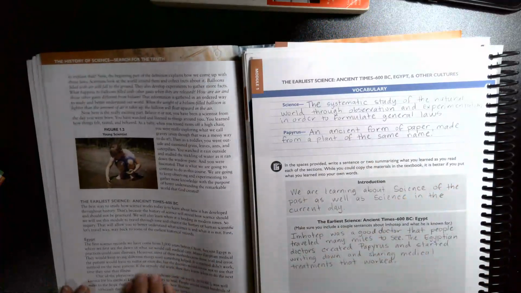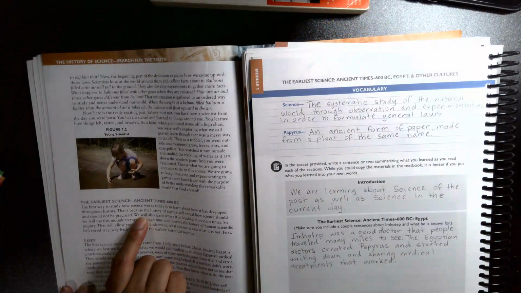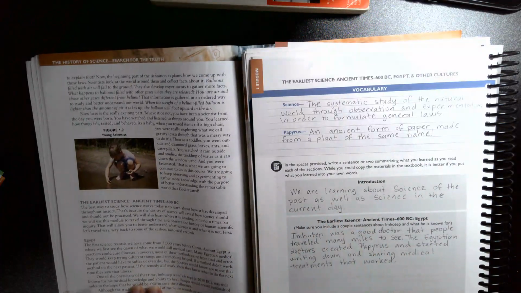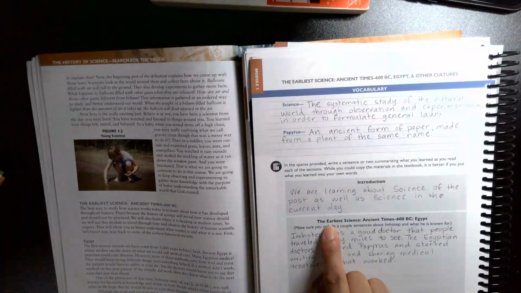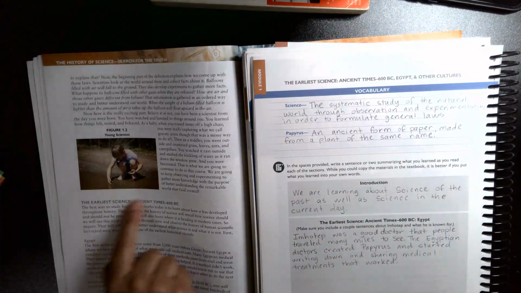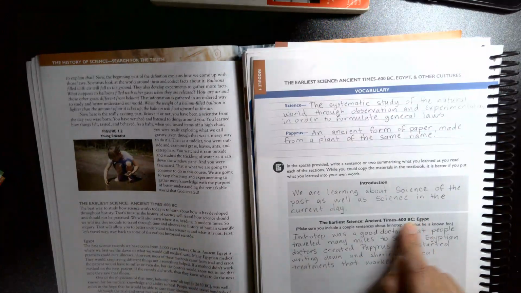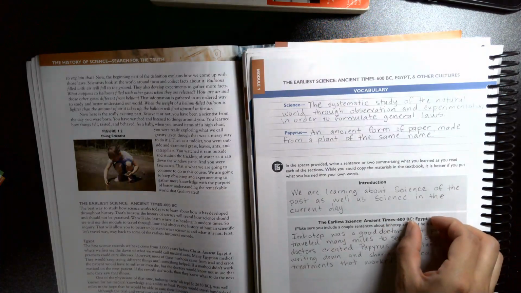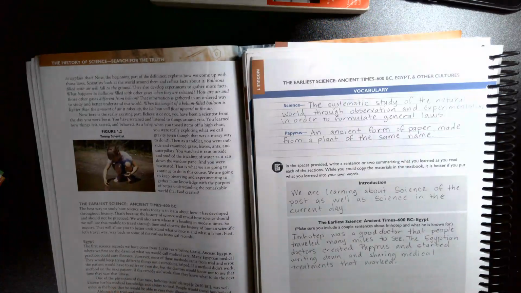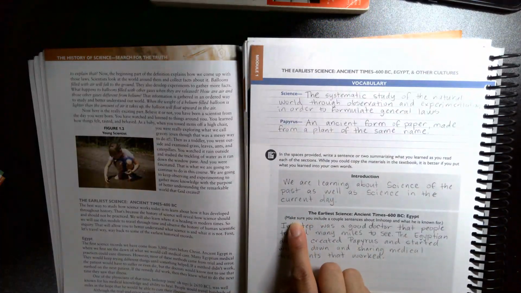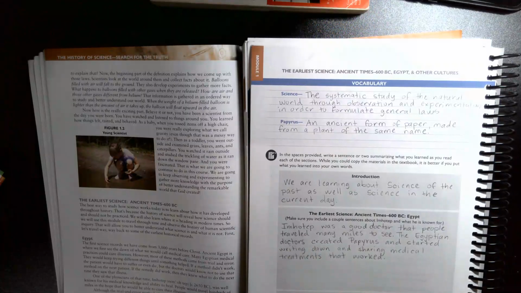Now we actually get into it. They told us this is what we're learning about, and that was the introduction to it. Now we're going to actually get into it. If you look right here, it tells you the earliest science, ancient times, 600 BC, but it's specifically for Egypt. So here's Egypt. We read all about Egypt. And it says right here in parentheses, make sure you include a couple of sentences about Imhotep and what he is known for.